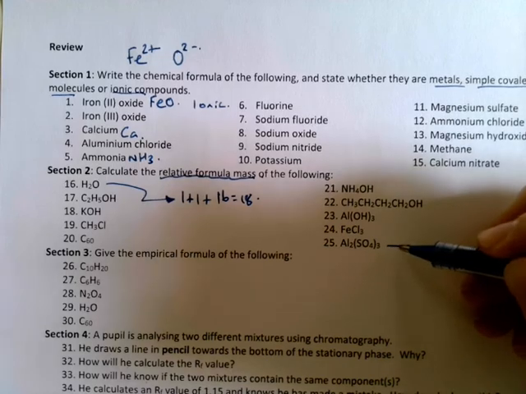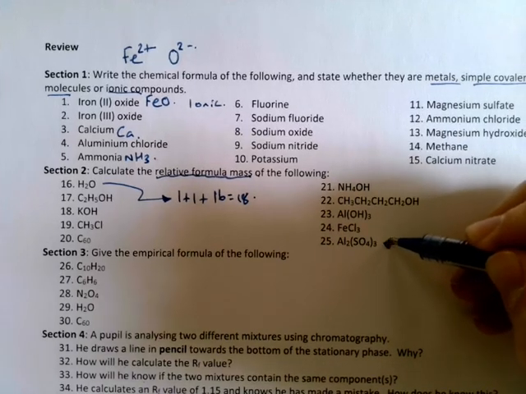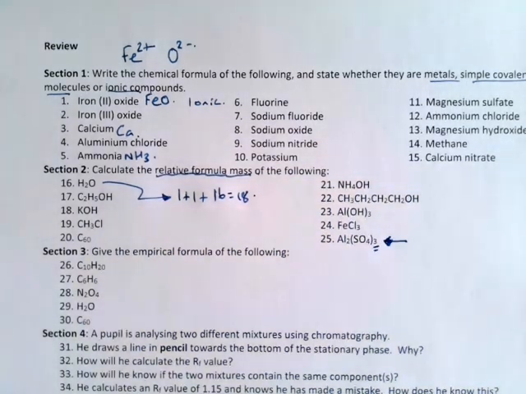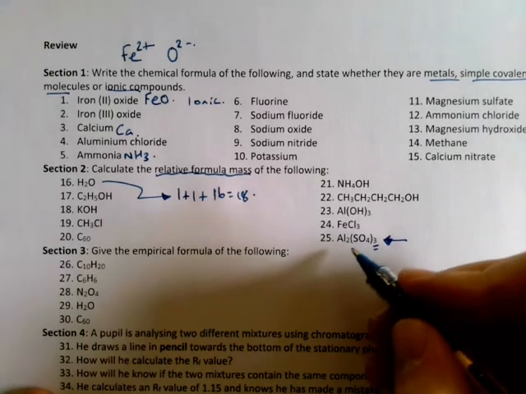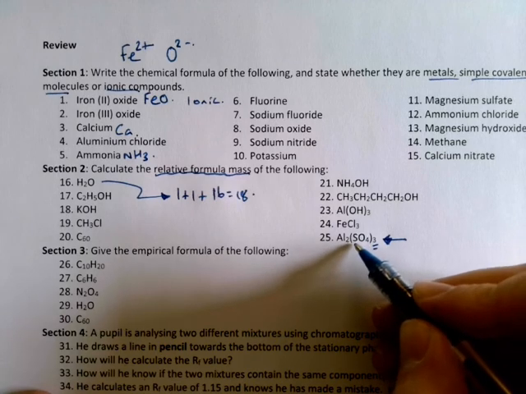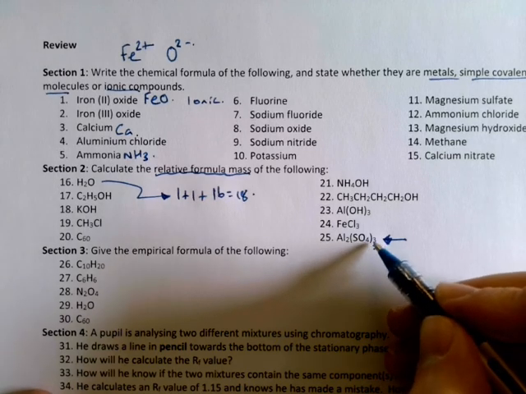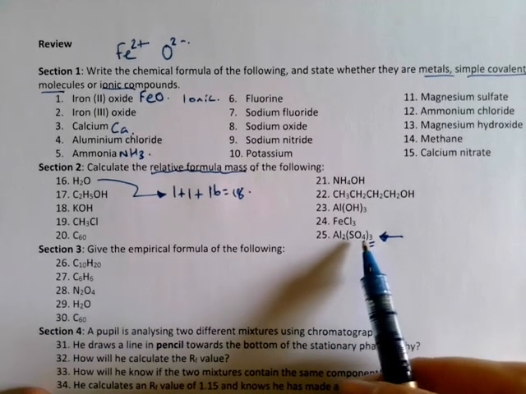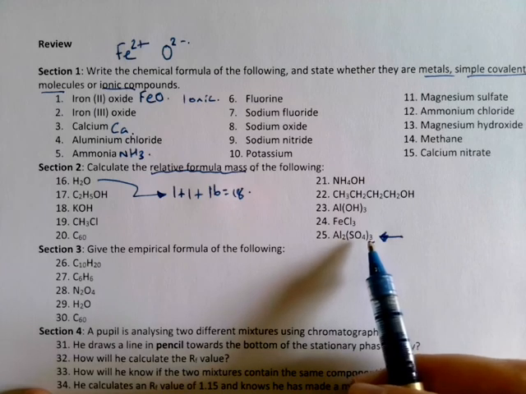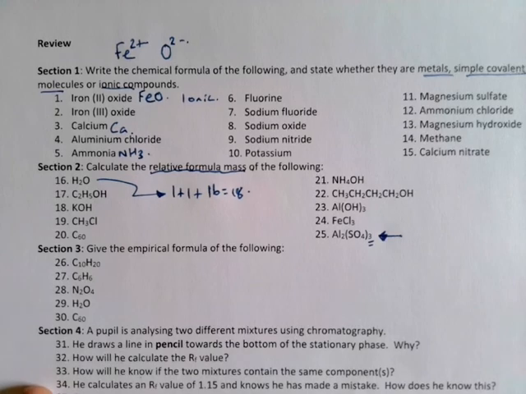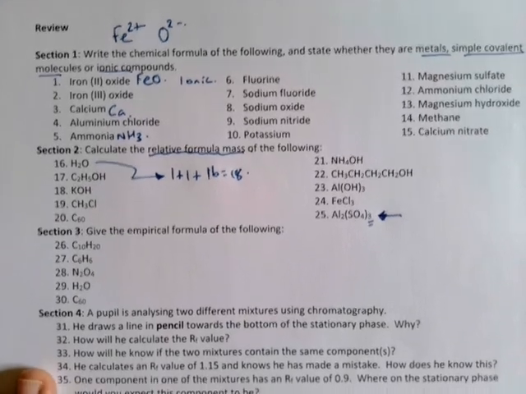Now for this one here, this is slightly tricky, but all you need to remember is that the 3 outside the brackets means that everything inside the brackets is multiplied by 3. So we can see that there are going to be 2 aluminium atoms, and there's 1 sulfur inside the brackets, but there are 3 sets of brackets, so there'll be 3 sulfur atoms. And there are 4 oxygen atoms inside the brackets, and if there are 3 sets of those, there'll be 12 oxygen atoms. That one's a little bit tricky. If you didn't quite catch that, just pause it and watch it again.